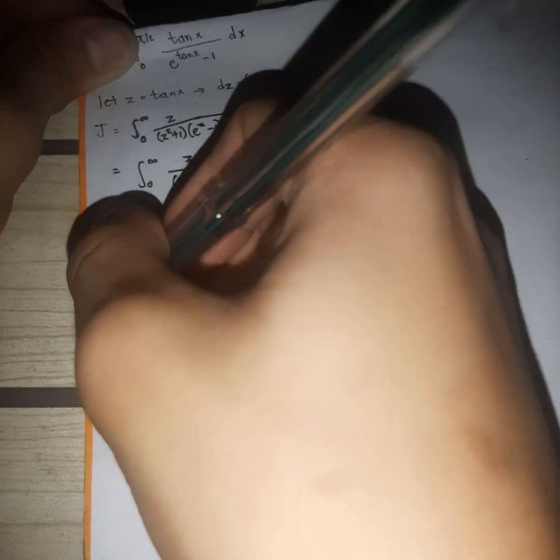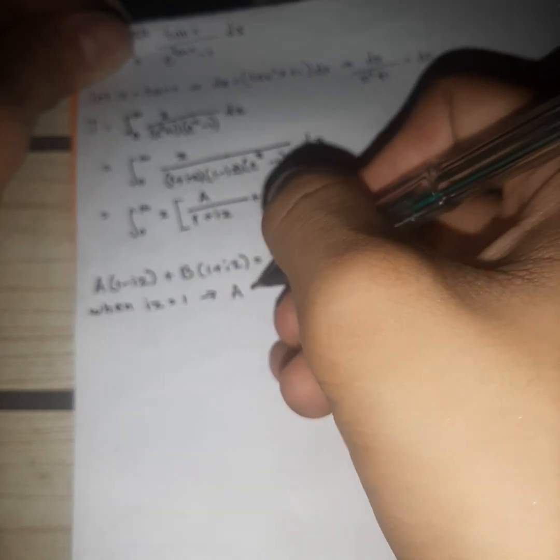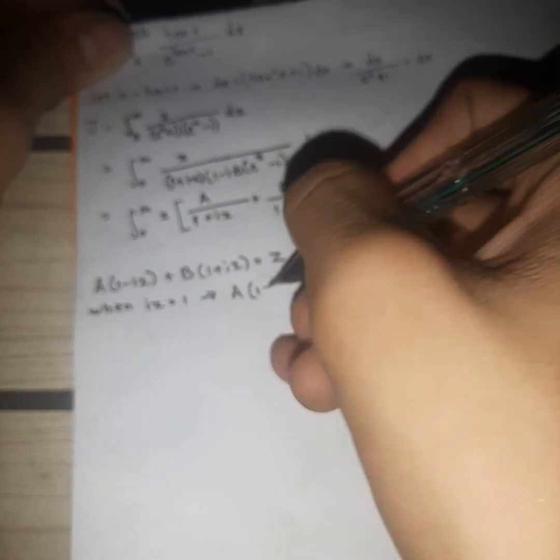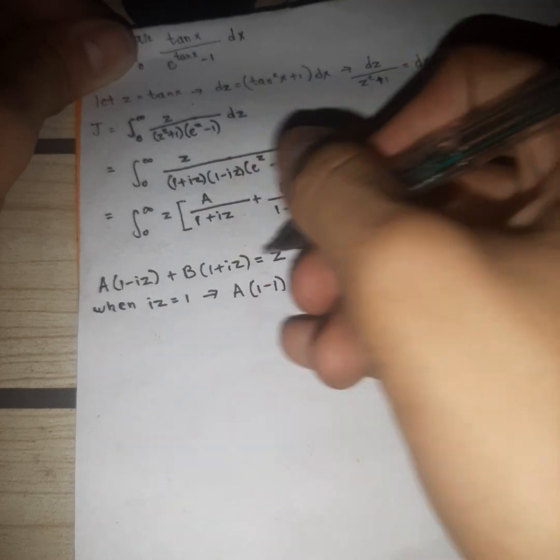So when iz is equal to 1, we substitute iz equal to 1. Then A times 1 minus iz, which is 1 minus 1, is 0, plus B times 1 plus 1.